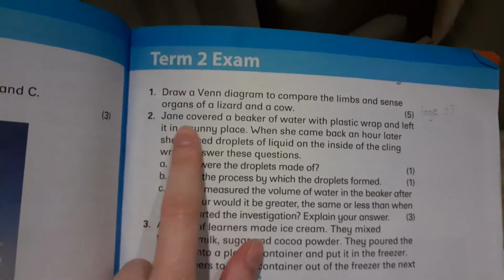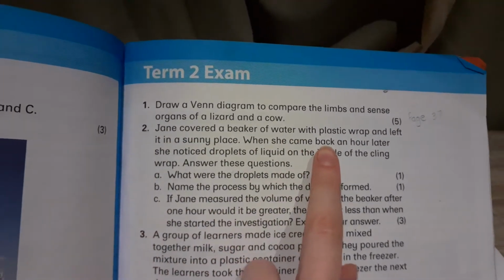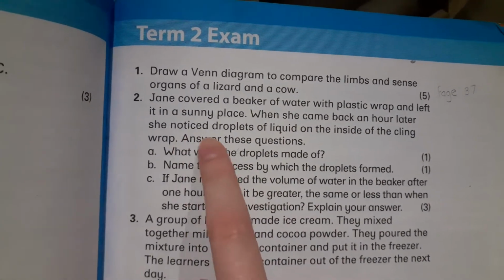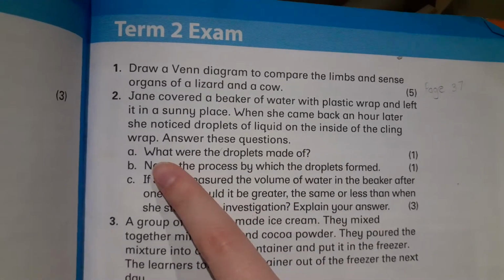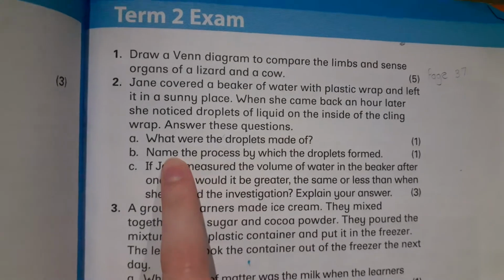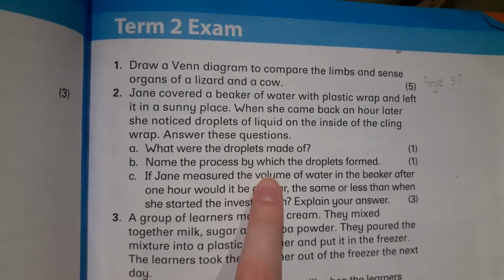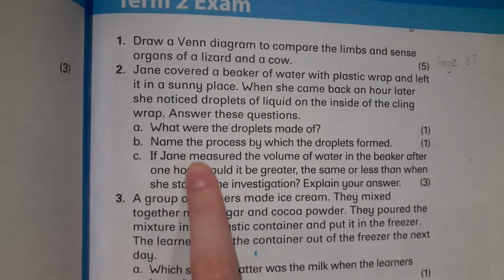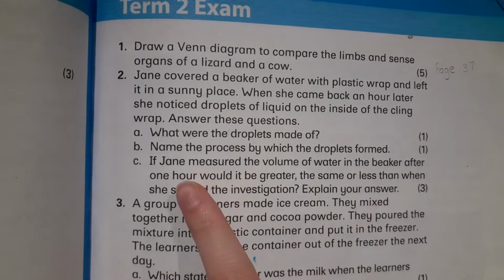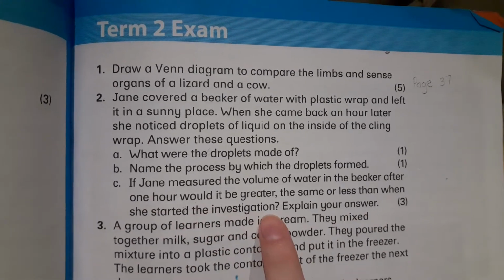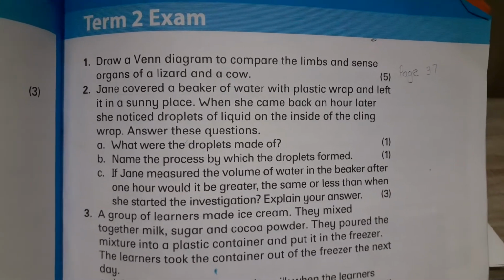Question 2. Jane covered a beaker of water with plastic wrap and left it in a sunny place. When she came back an hour later, she noticed droplets of liquid on the inside of the cling wrap. Answer these questions. A. What were the droplets made of? B. Name the process by which the droplets formed. And C. If Jane measured the volume of water in the beaker after 1 hour, would it be greater, the same, or less than when she started the investigation? Explain why.